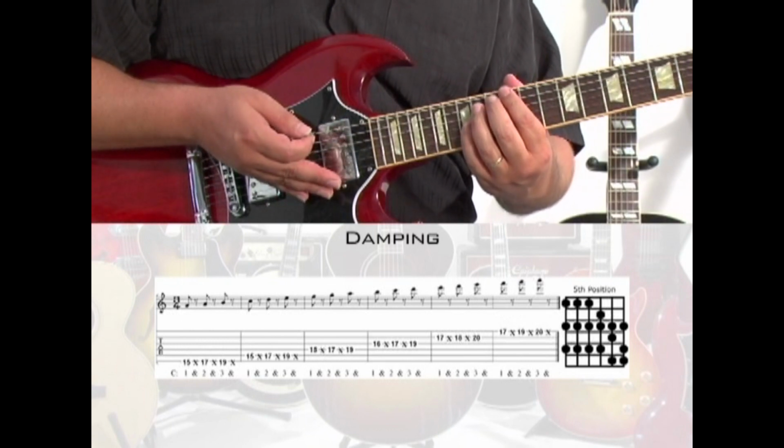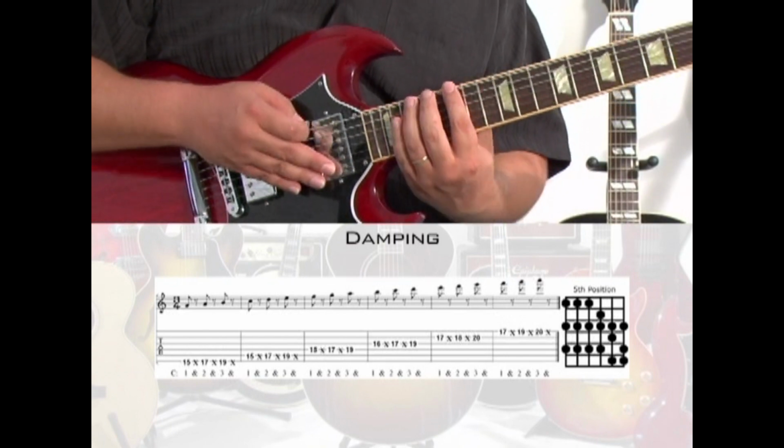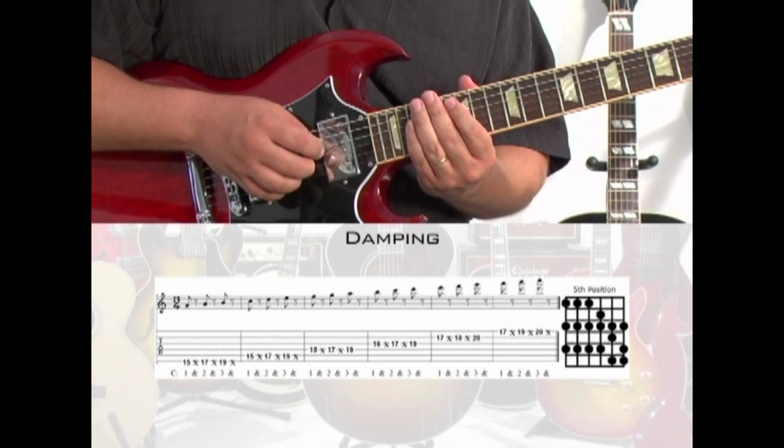So here's damping applied to the G or 5th position, but in the octave position, way up here. We're going to do it at 125 BPM.